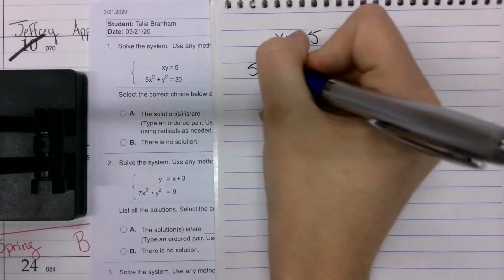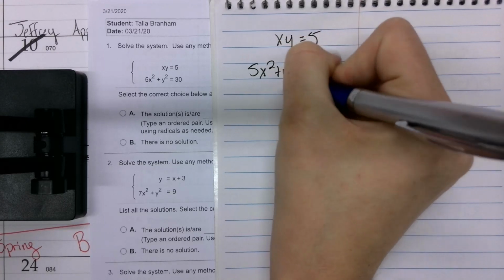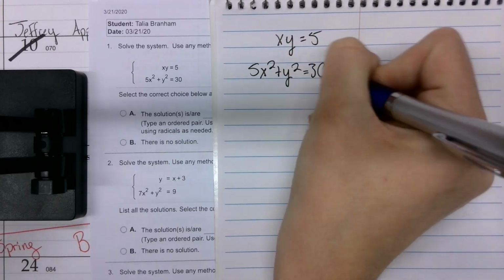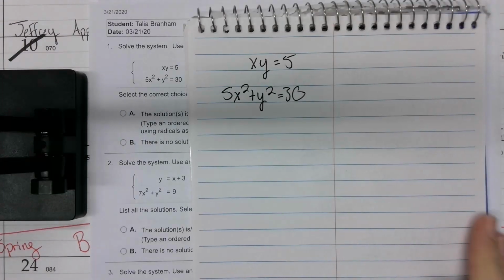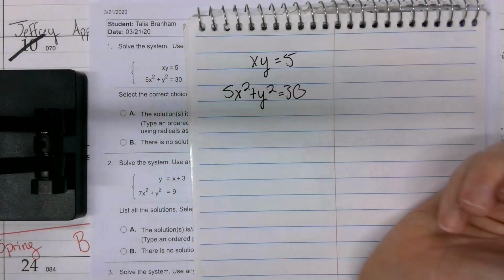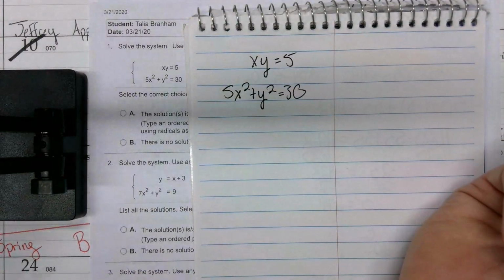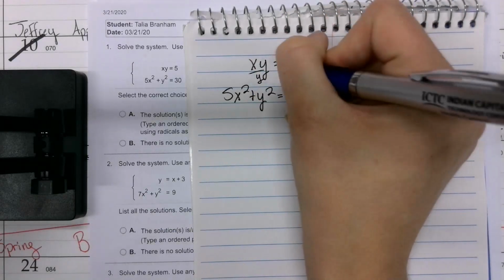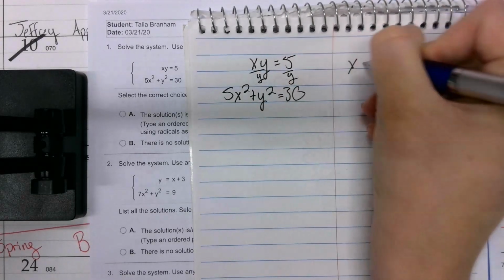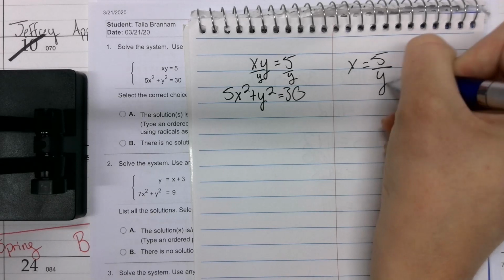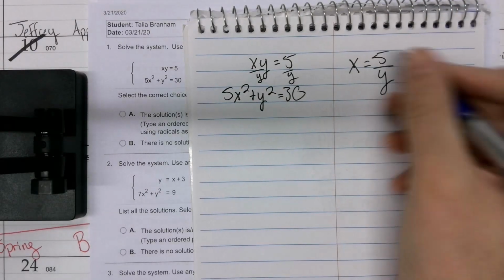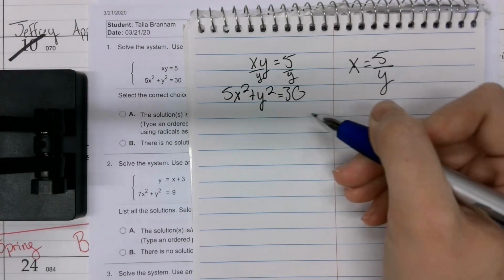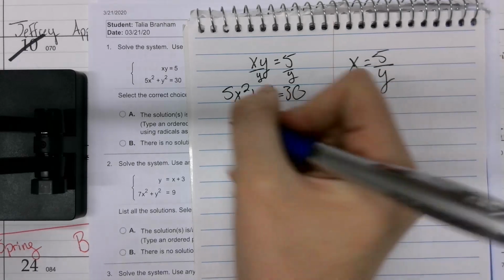Some of them it'll work out. So I'm going to rewrite them real quick. So the first thing I'm going to do in this one is solve this top one for x. So I'm going to divide by y. So x equals 5 divided by y. I'm going to use this to substitute it into this other equation.